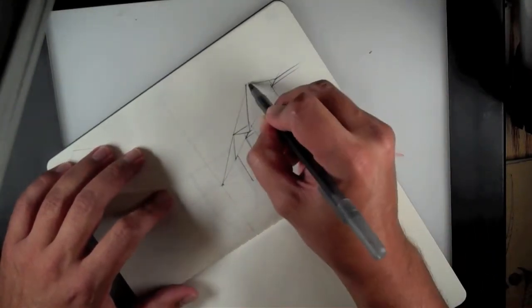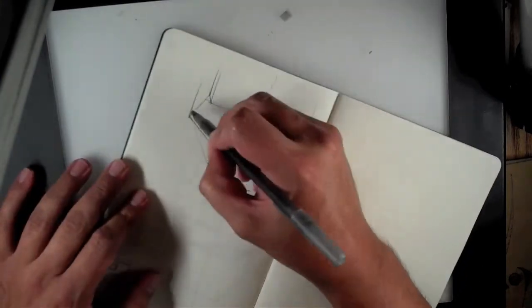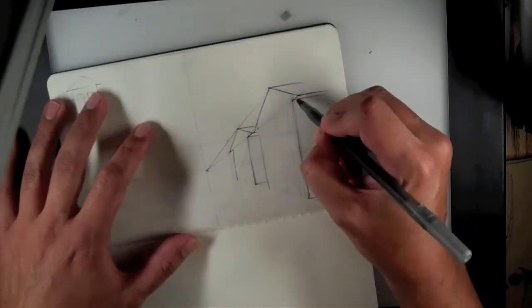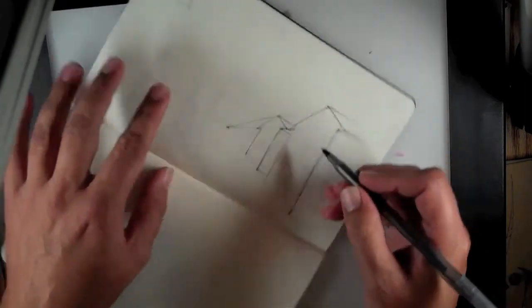Are we drawing several of the same house? This is, yeah, we just got a nice old suburban neighborhood here.